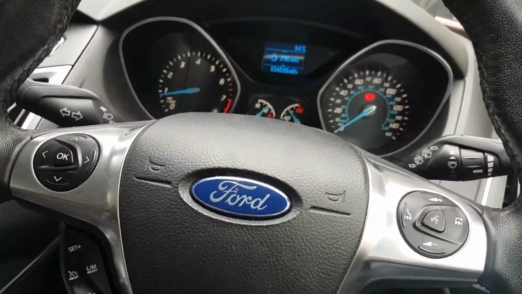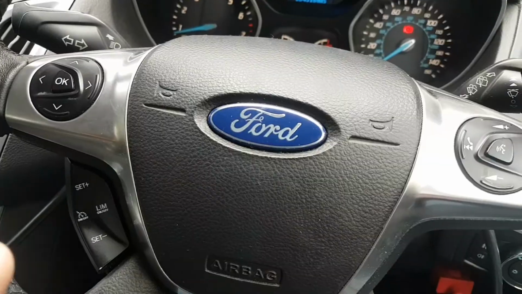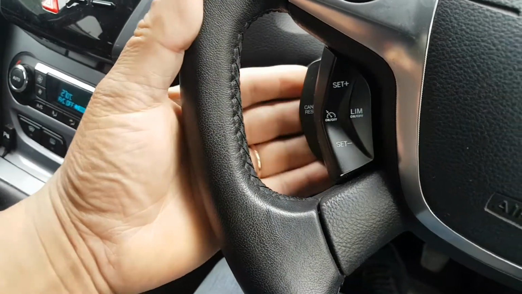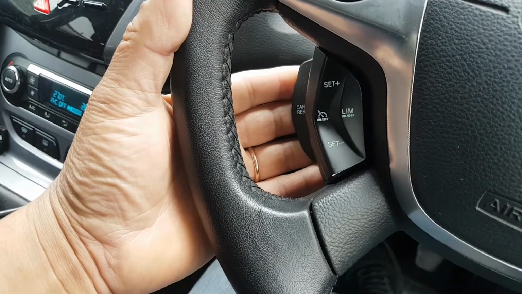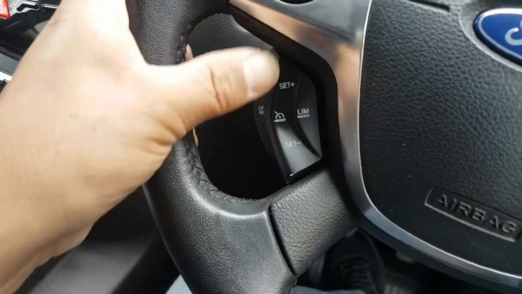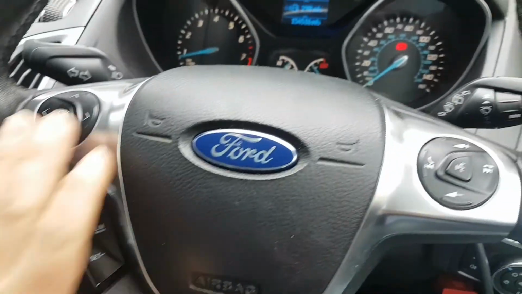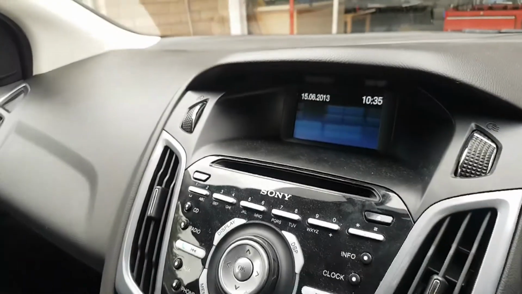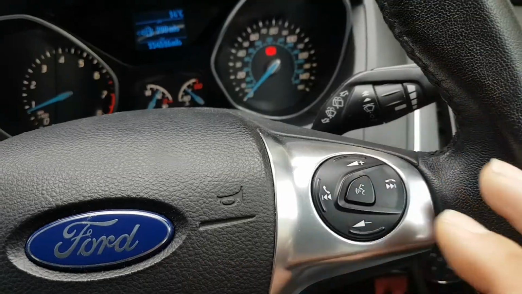Now, the strange thing here, guys, is that all these controls work. So these are the controls on the steering for the cruise control, okay? But all the other controls work. So I'm going to show you that. See, everything works. Volume.